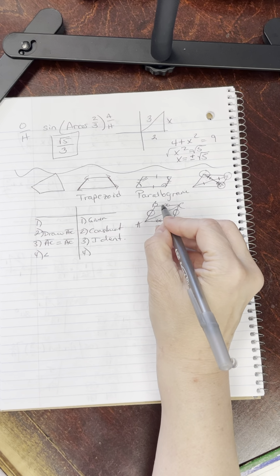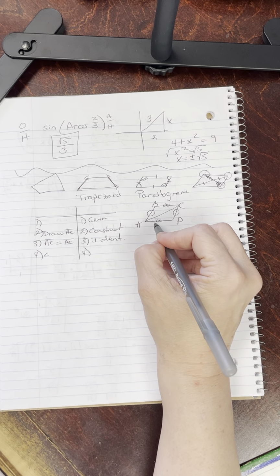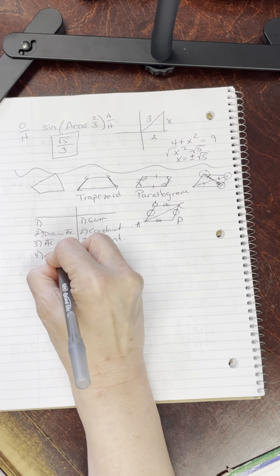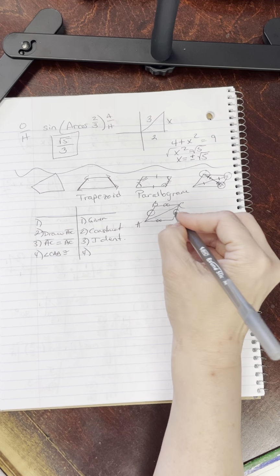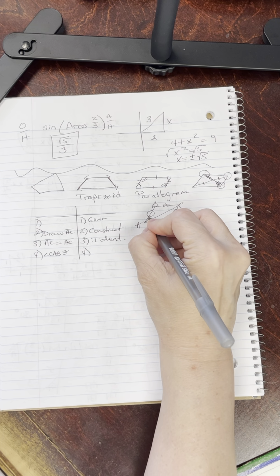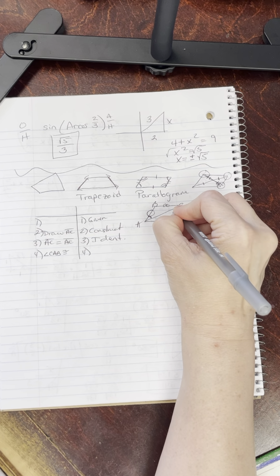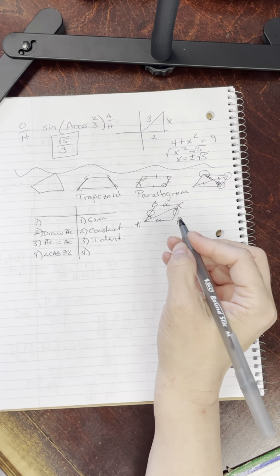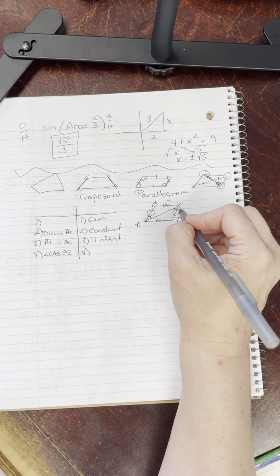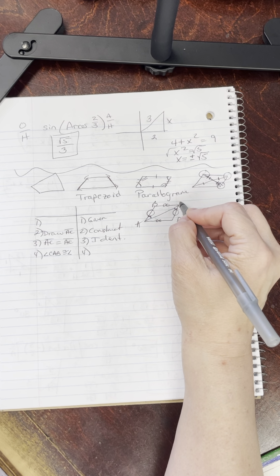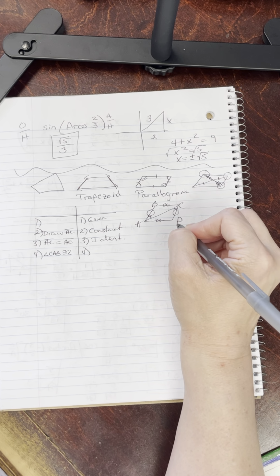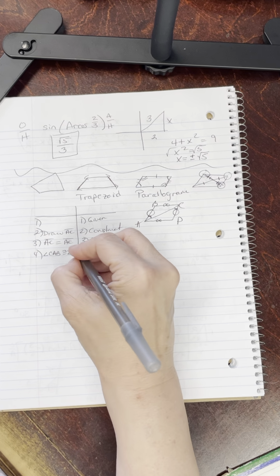So angle CAB, I think we'll go that way, is congruent to, so that's this one that I just did. So its alternate is this one. So that would be angle, and I started with C before, I did CAB. So we want to do DCA. I think that's right.